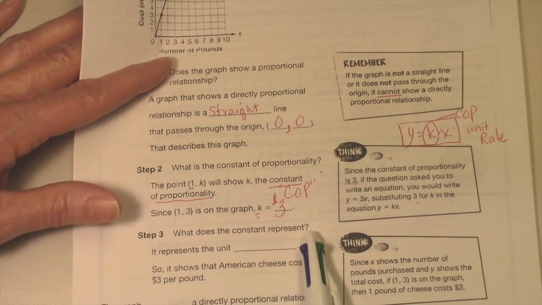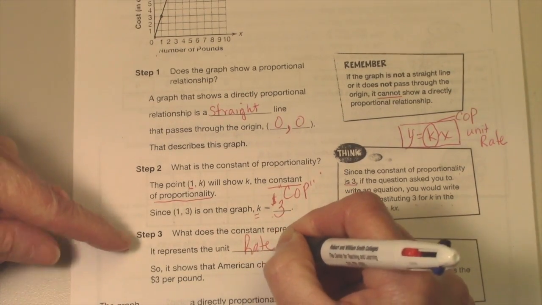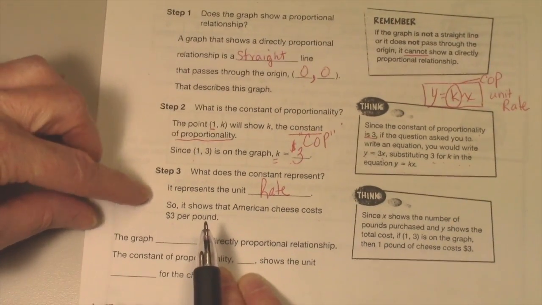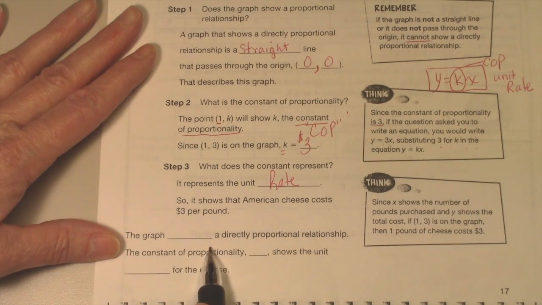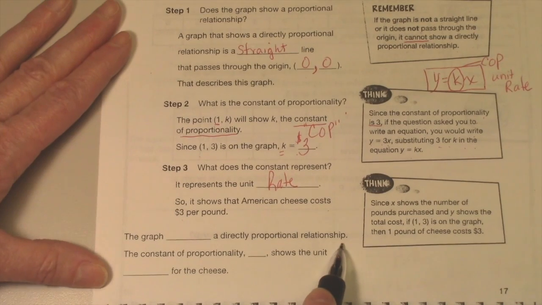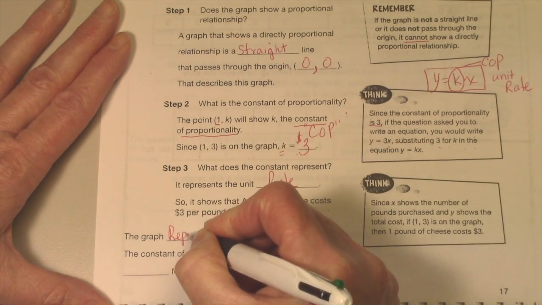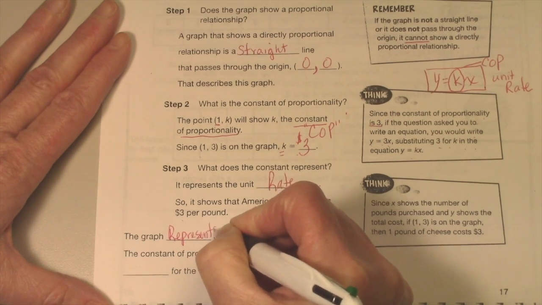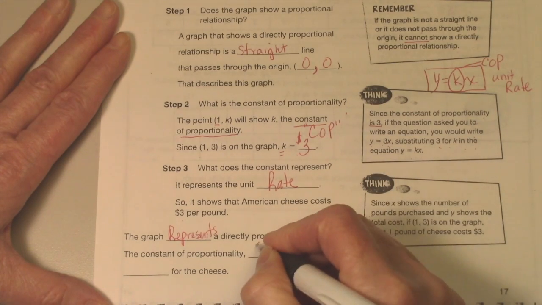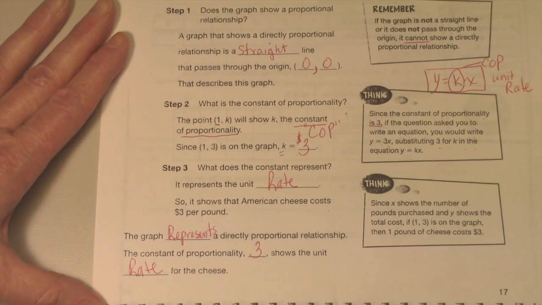So, what does the constant represent? It represents the unit rate. So, it shows that American cheese costs $3 per pound. The graph represents a directly proportional relationship. The constant of proportionality 3 shows the unit rate for the cheese.